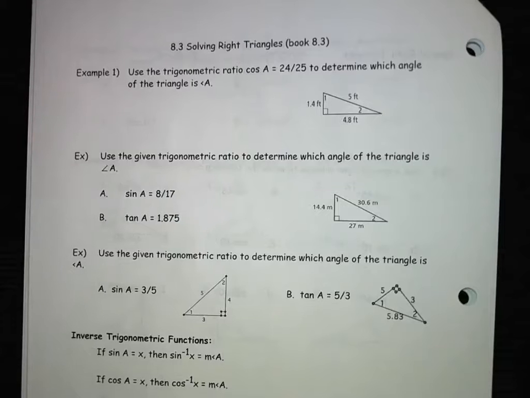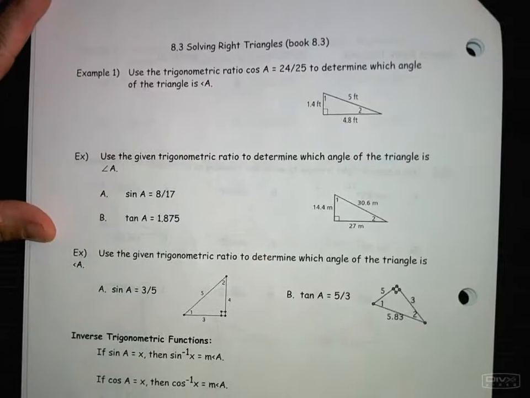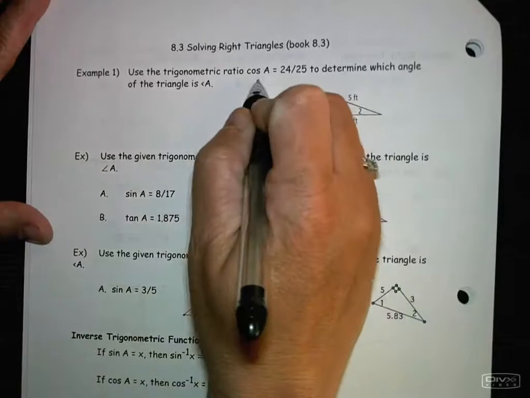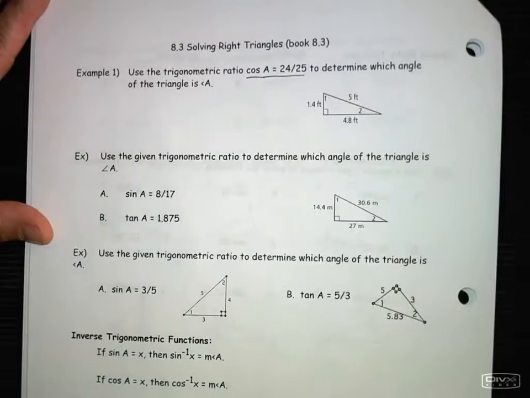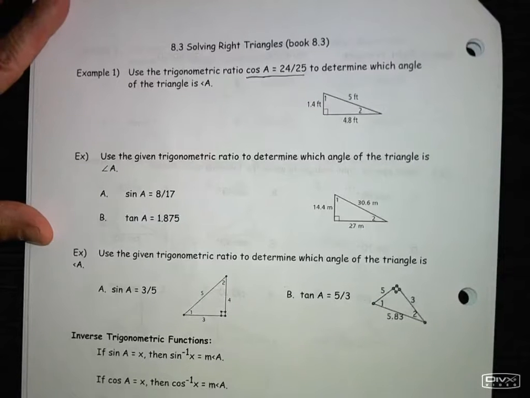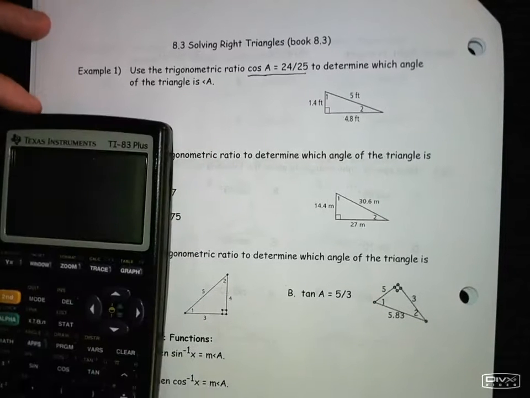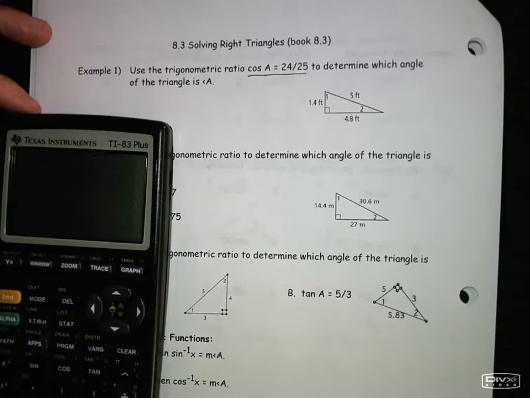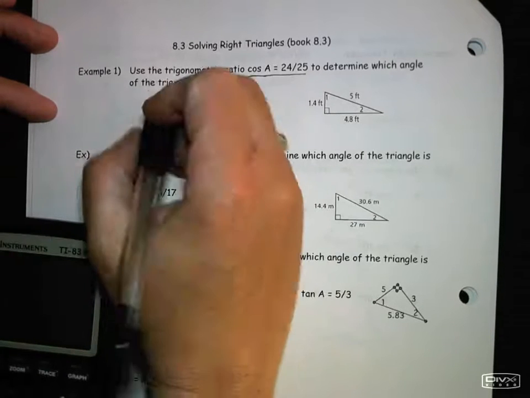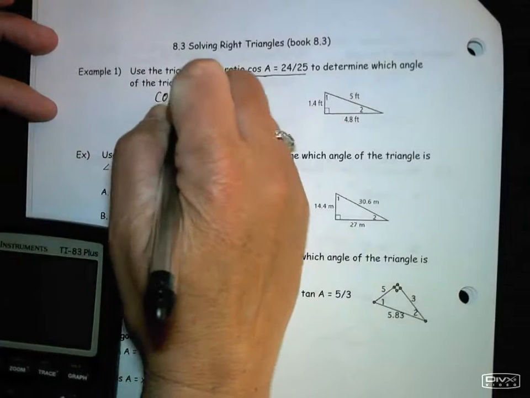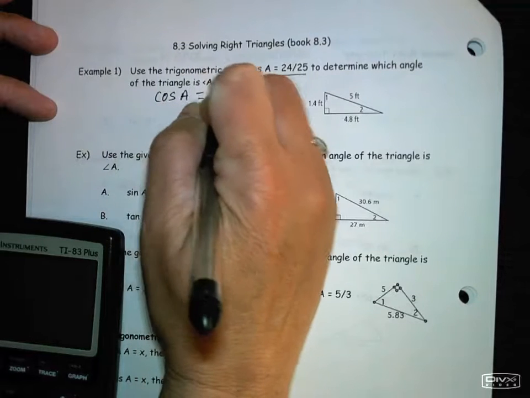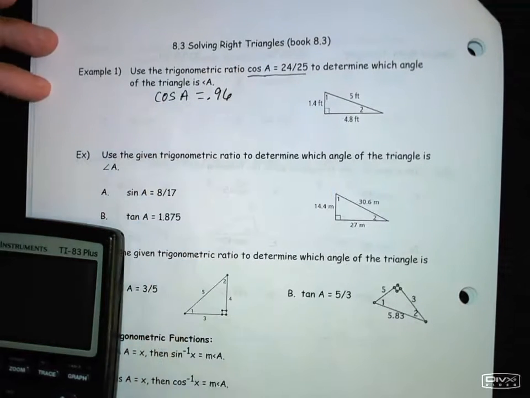Chapter 8, Section 3 is solving right triangles. The first example asks us to use the trig ratio cosine is 24 over 25 to determine which angle of the triangle is angle A. What I would do first is take 24 and divide it by 25, and that tells us that the cosine of A is 0.96.